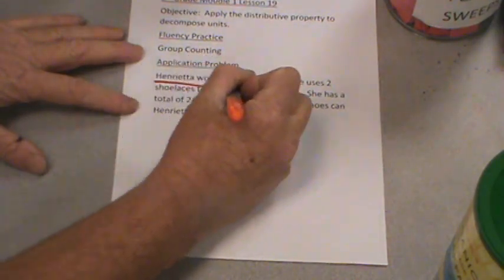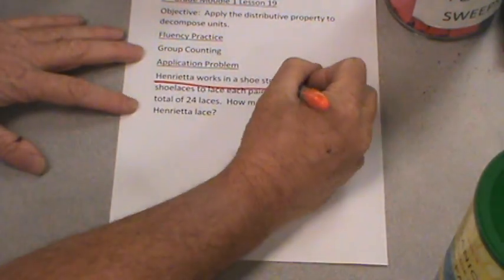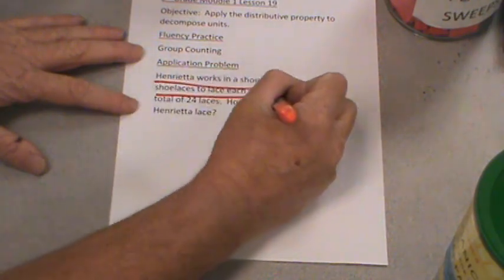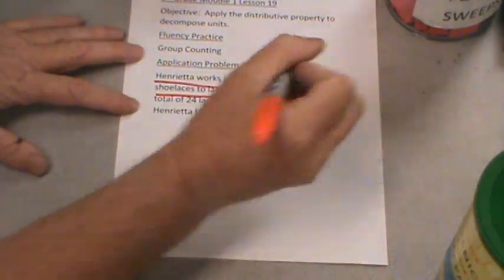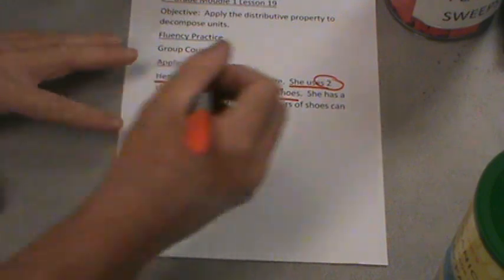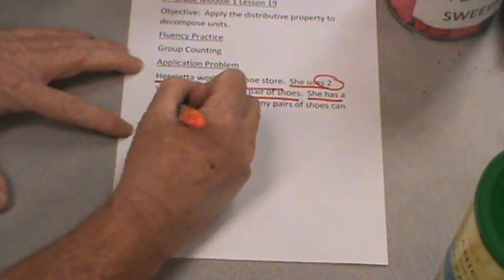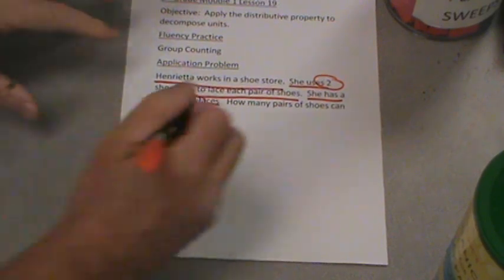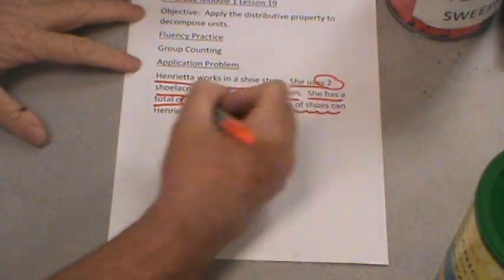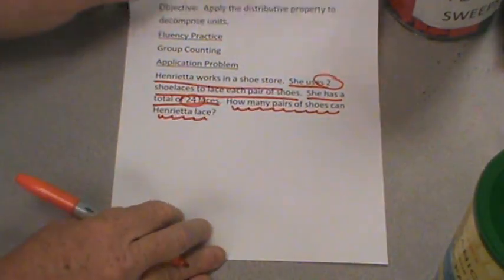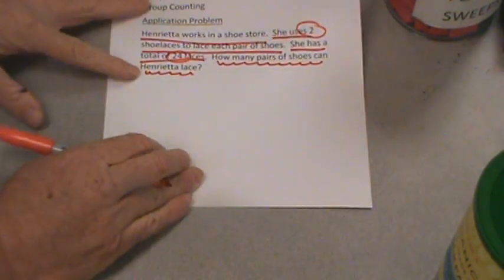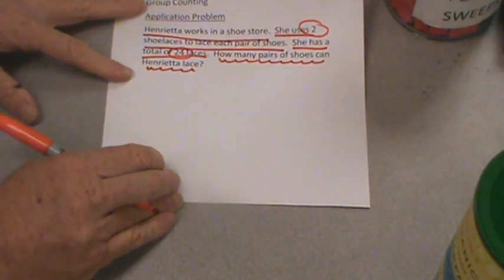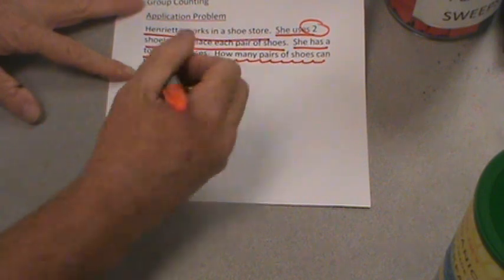Henrietta works in a shoe store. That's something we do know. She uses 2 shoelaces to lace each pair of shoes. Well, let's circle that number 2. That will come into play, no doubt. She has a total of 24 laces. What we need to find out is how many pairs of shoes can Henrietta lace? Get lacing. All right, let's make a tape diagram to determine this.